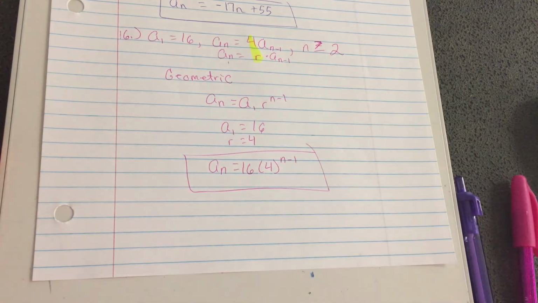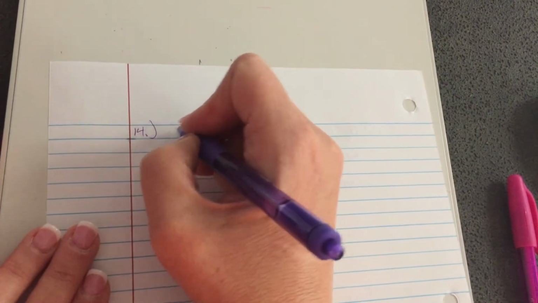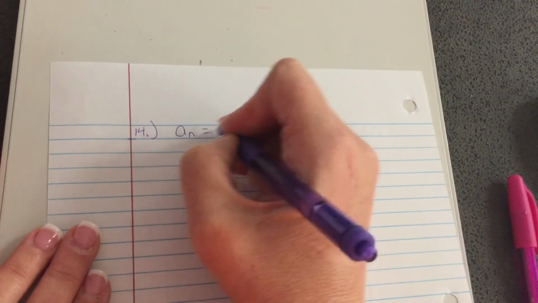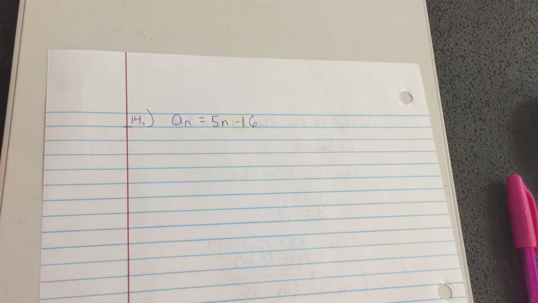Now we're going to go from explicit to recursive. Okay? So let's do number 14. And we have AN equals 5N minus 16. Now, I want y'all to think about this, okay? On number 14, do you think this is a geometric or arithmetic sequence?